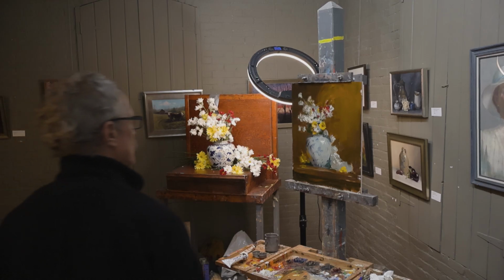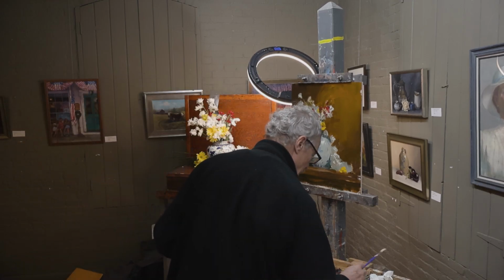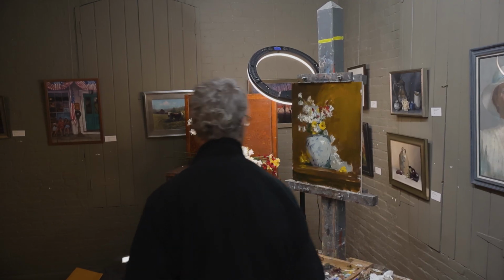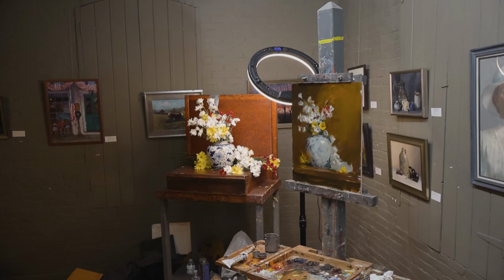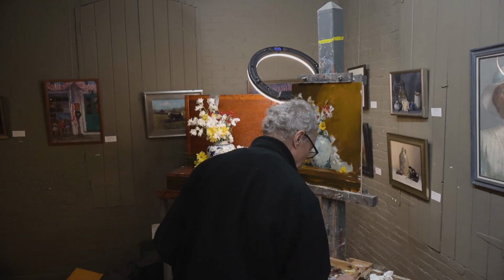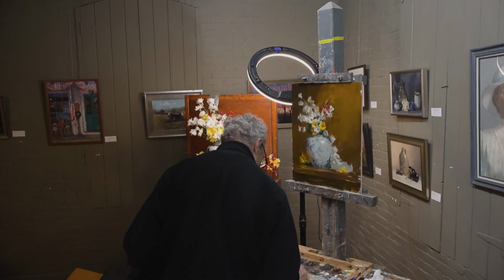I'm having a change of heart slightly, because I'm thinking maybe a better, more dynamic movement was this. So I'm changing the plot slightly.